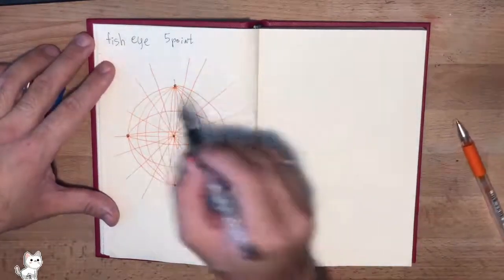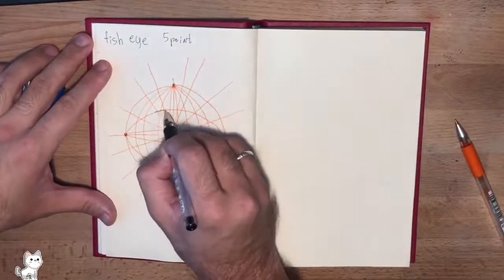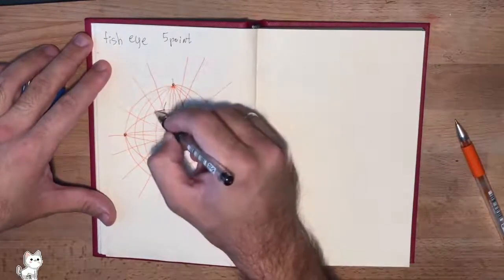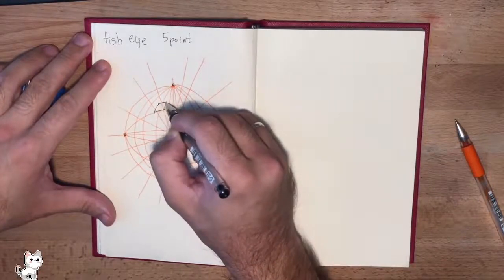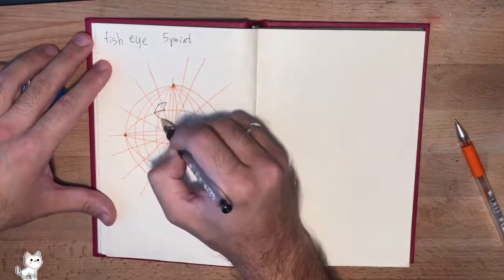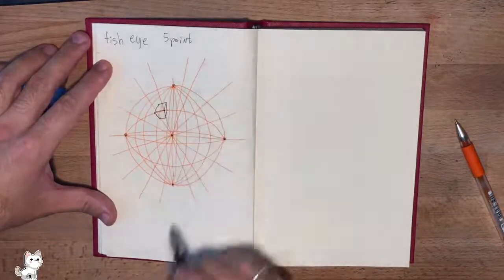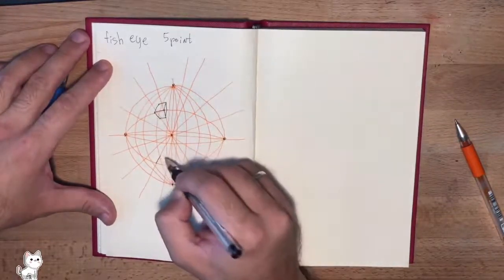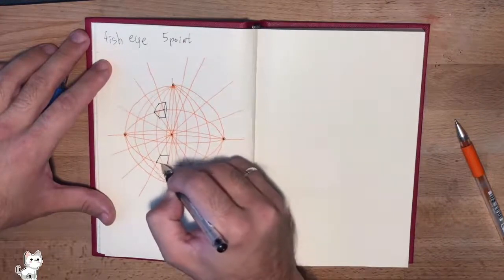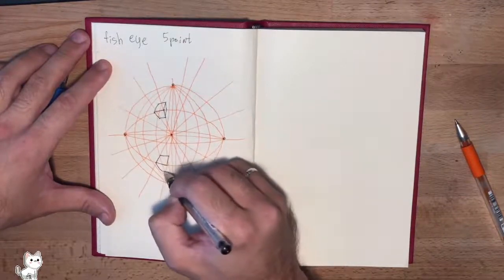And yeah, this type of perspective made Jung Gee famous with his freehand drawing in a fish eye perspective. He used this kind of grid.